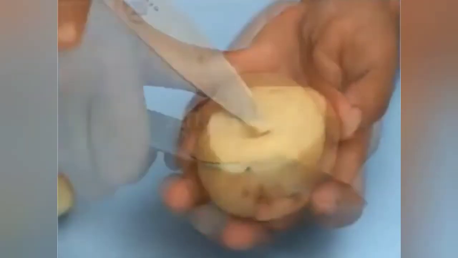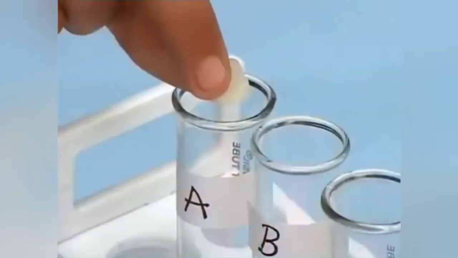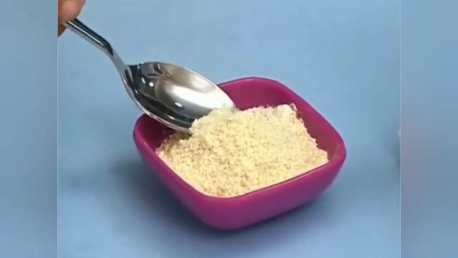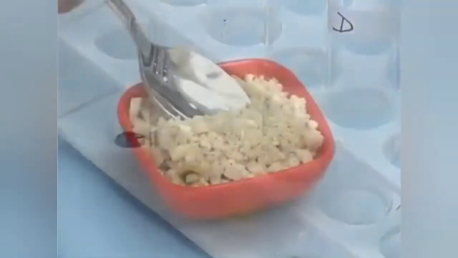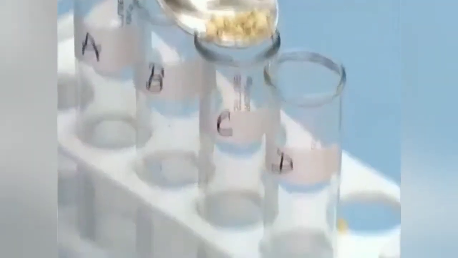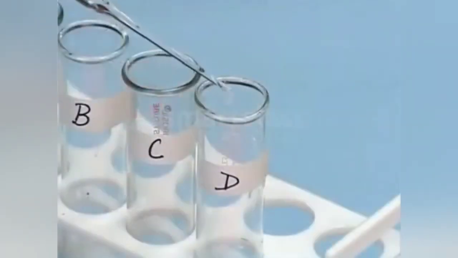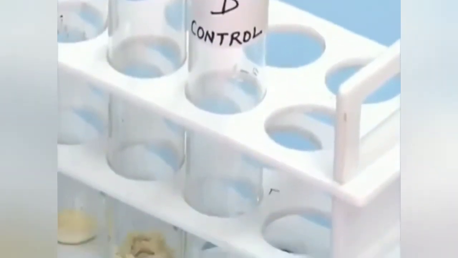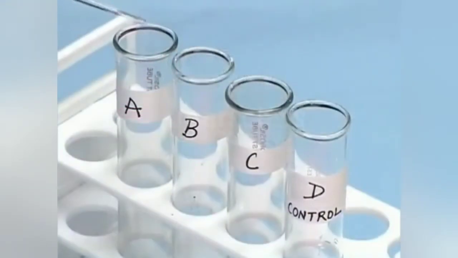Now, similar to the first experiment, put a piece of potato in test tube A, a little quantity of powdered pulses in the test tube B, and few pieces of crushed cashew nuts in test tube C. In the test tube D, add a little amount of water and label this as control. Then add few drops of water in each test tube.